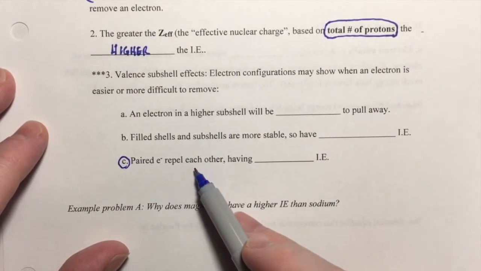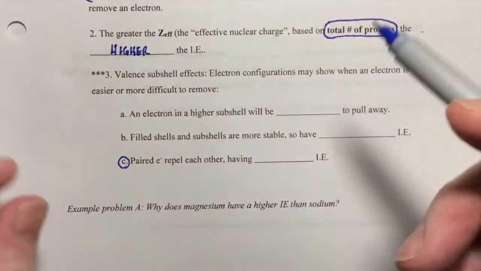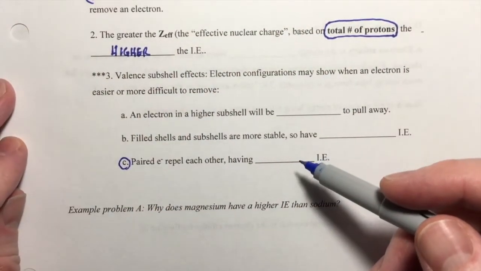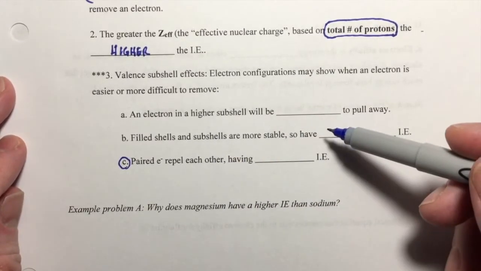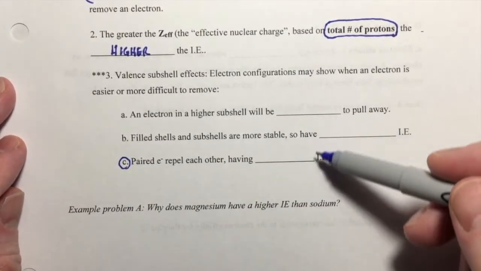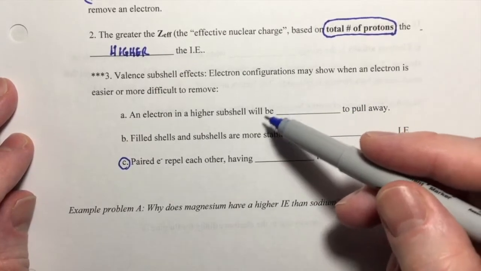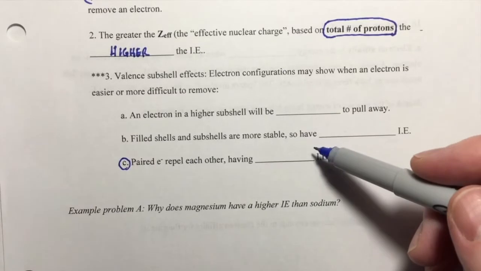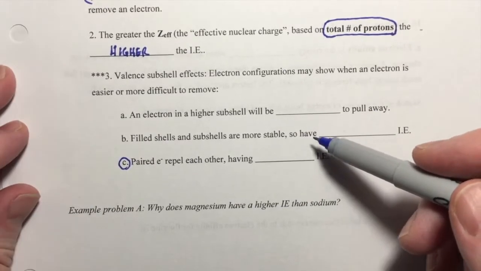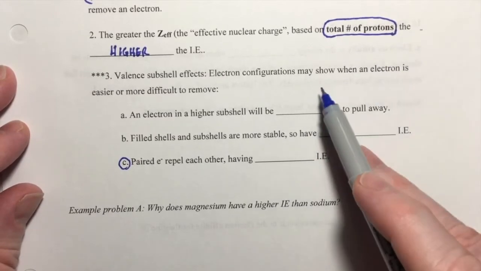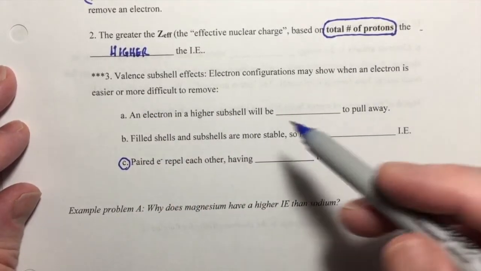Paired electrons repel each other, and therefore it expanded those valence orbitals. But now there are 3 sub-rules in rule 3, and I will list them here in order. So now we are talking about the valence level only. We're talking about the electron configuration in the valence level only. And these factors can show when an electron is easier or more difficult to remove.